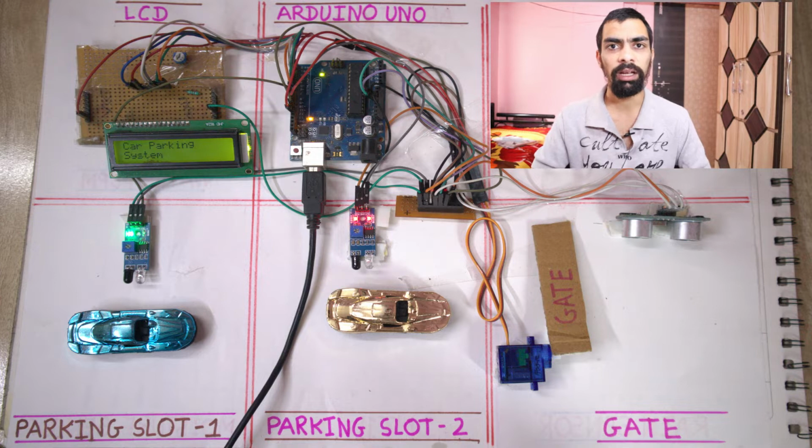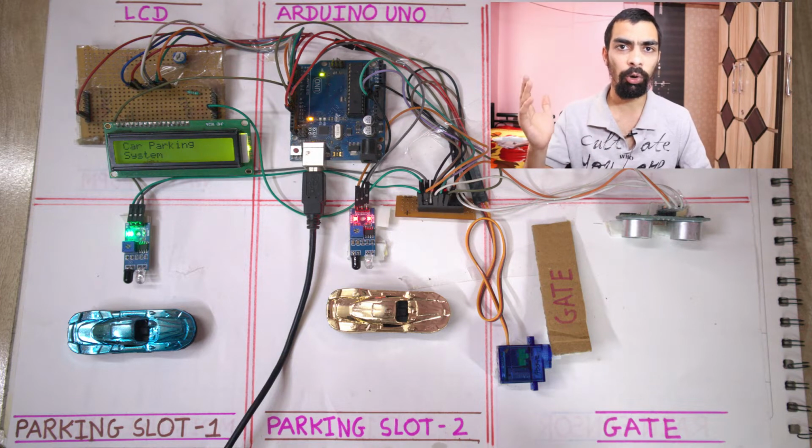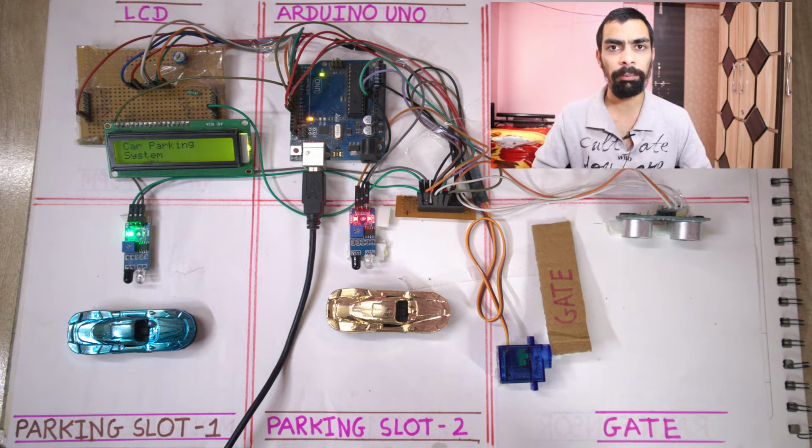Let's assume the first car comes, the gate opens and closes, and the car parks at parking slot 1. Then the LCD will show parking slot 1 is full. Now the second car comes, again the gate opens and closes, and it parks at parking slot 2. Then the LCD will show parking slot 1 and parking slot 2 are full. If car 2 comes out from parking slot 2, then the LCD will show parking slot 1 is full and parking slot 2 is empty. So this is the complete idea behind this project.